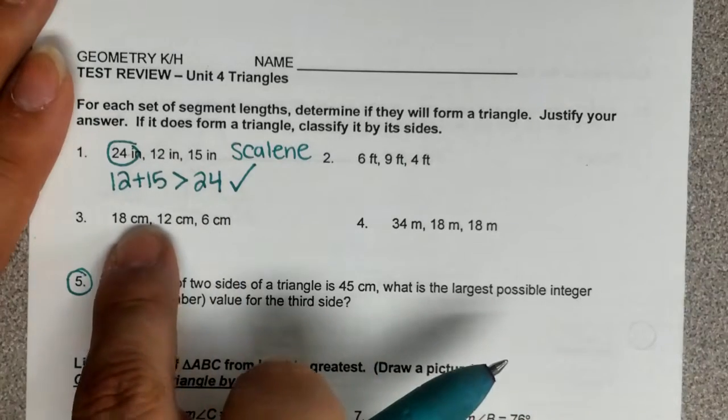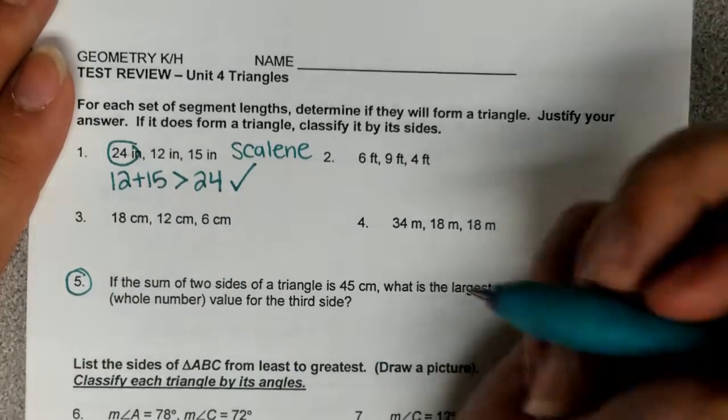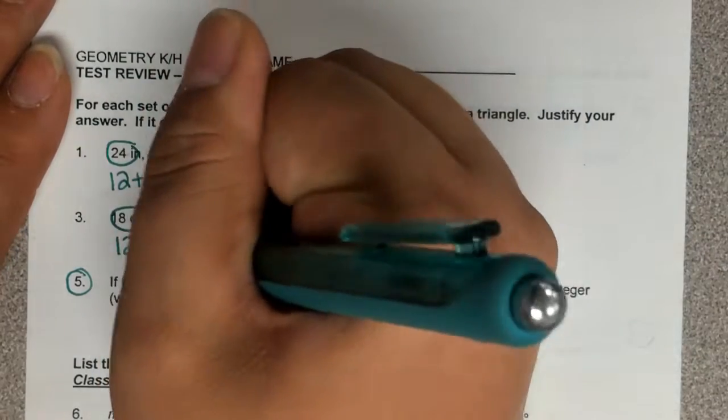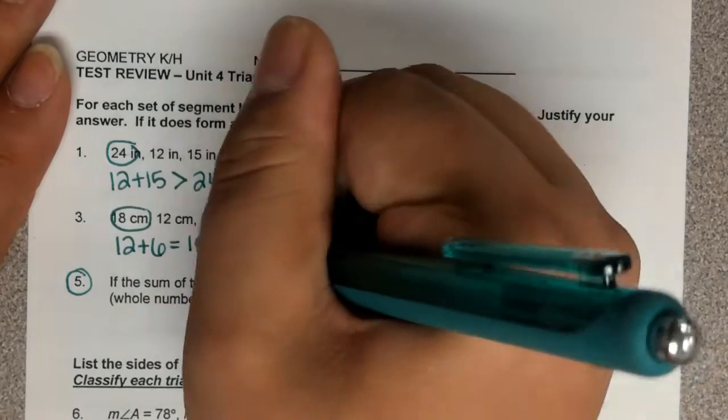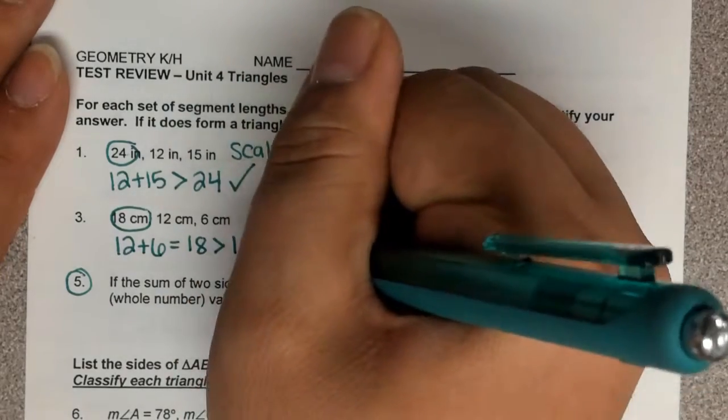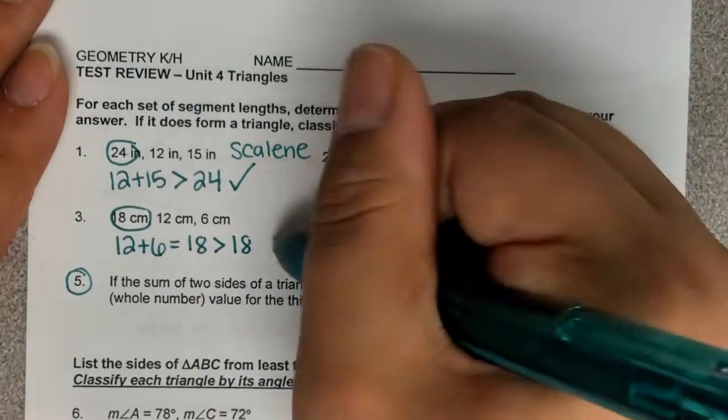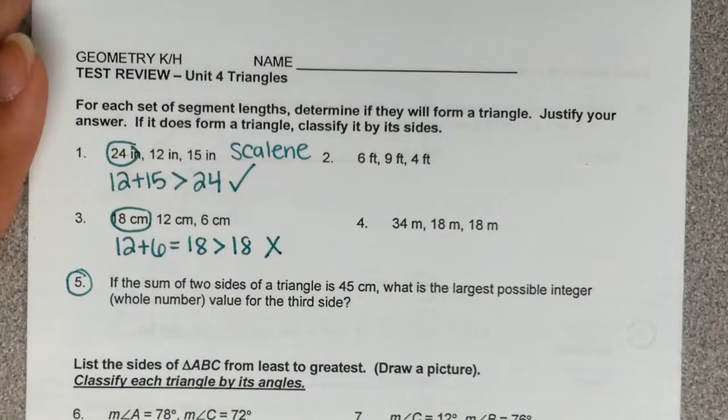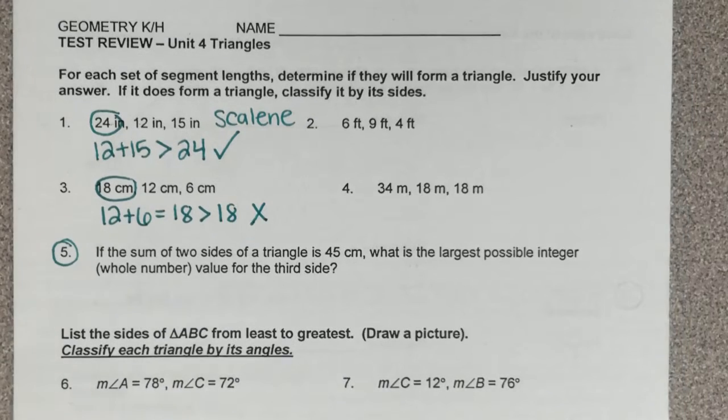All right, number 3. What's my biggest side here? 18. What is 12 plus 6? 18. Is 18 greater than 18? No, that one is not a triangle. That is how you show work on the test. It's going to ask you to justify. Okay? Now, number 5. I want you to keep that in mind.